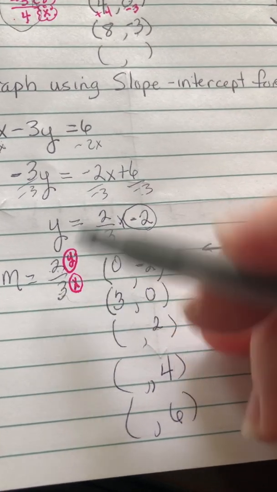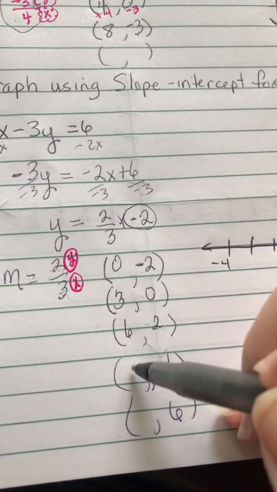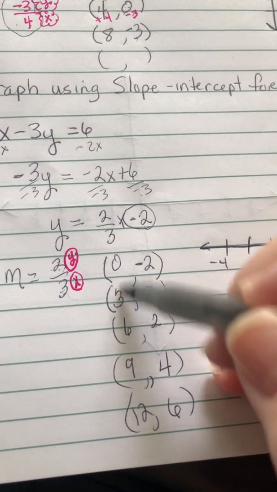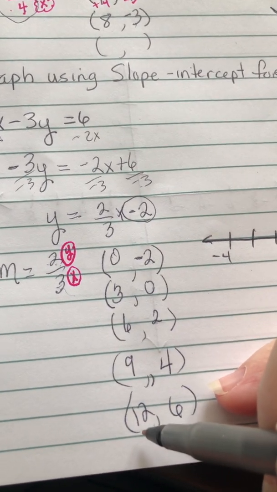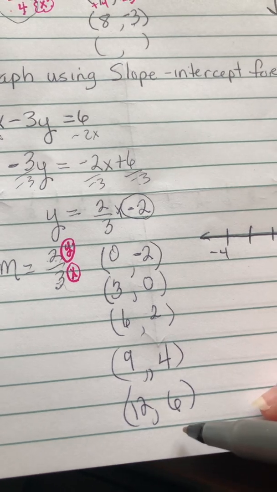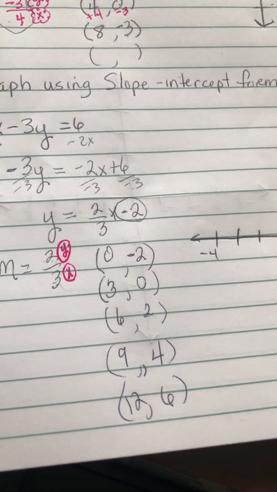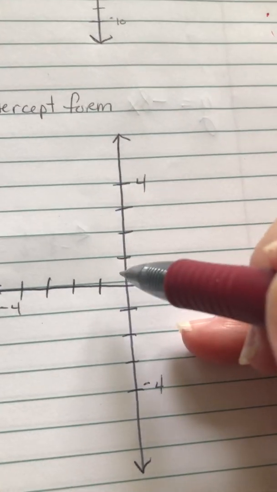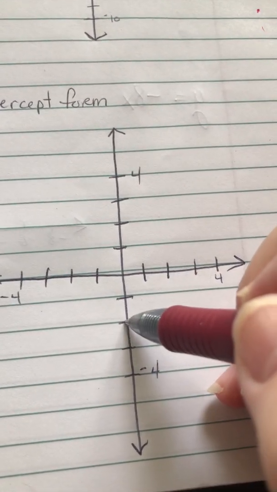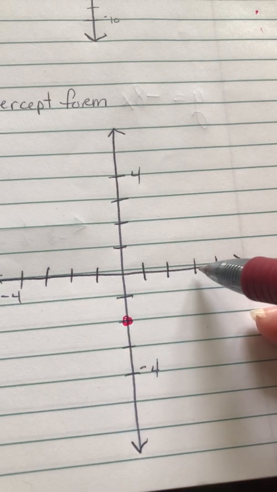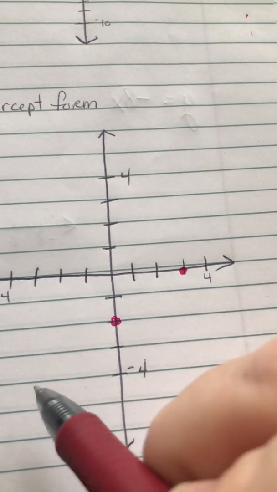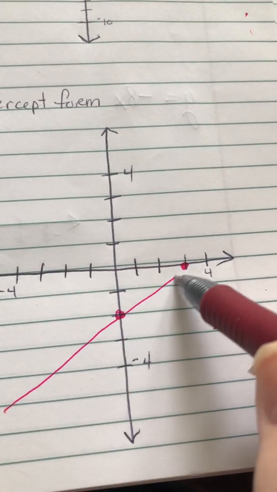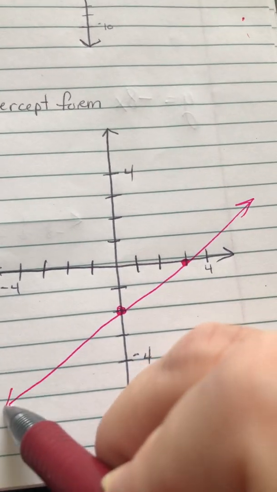And then on my x's, I'm going to add 3 each time. 6, 9, 12. So all of these will line up in a straight line by doing that. So I could pick any of these to graph with. And so I'm going to go 0, negative 2, and 3 and 0. So right here is the line that I would draw from that equation.